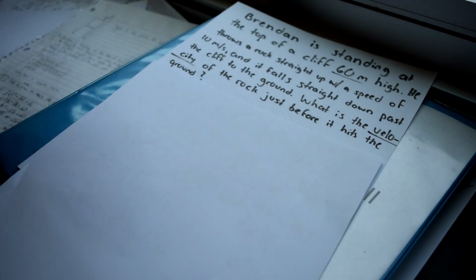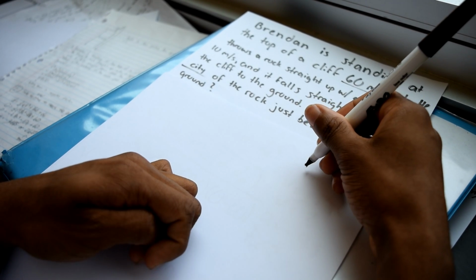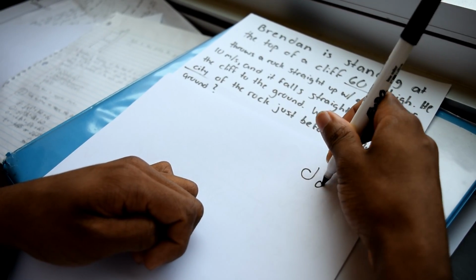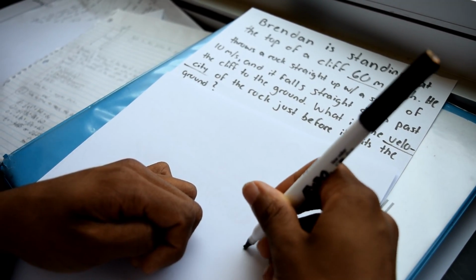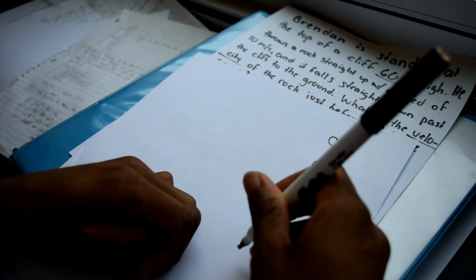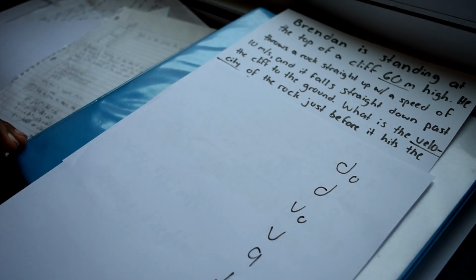So after reading this problem, what you want to do is write down the 6 variables. You have initial distance, final distance, initial velocity, final velocity, acceleration, and time. So what you want to do right now is find the given variables.